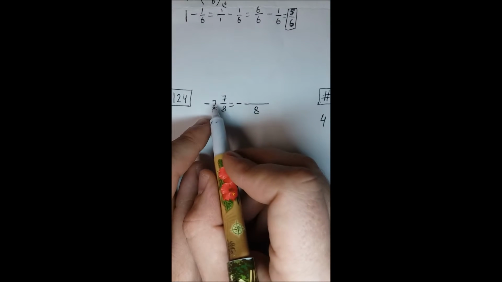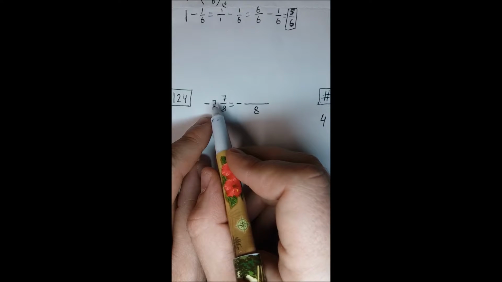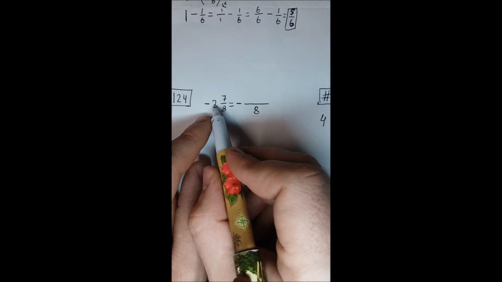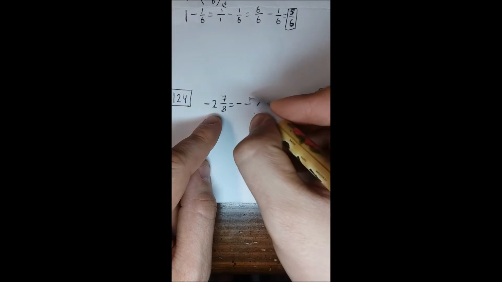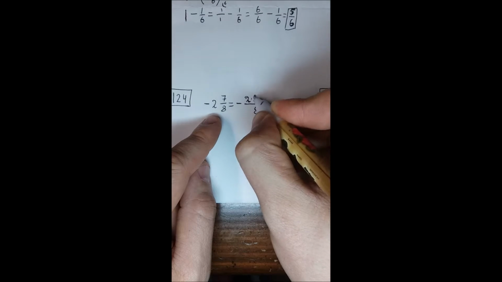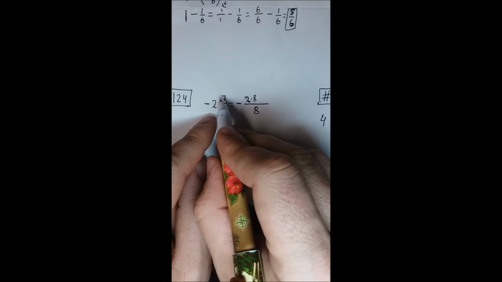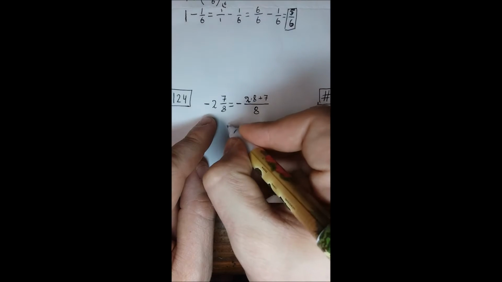Now we're going to do some math. How to turn mixed numbers into improper fractions: you multiply the whole number by the denominator, which is going to be 2 times 8, and then you add the numerator, the top number, plus 7.